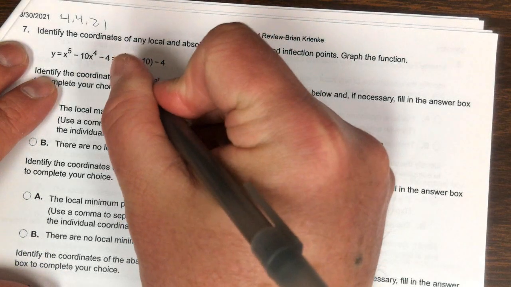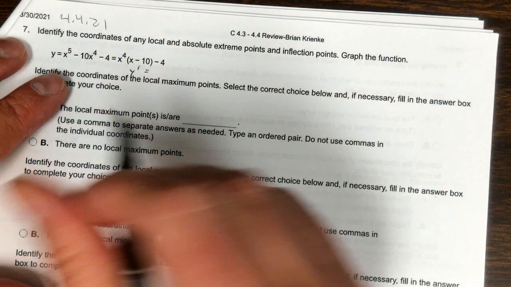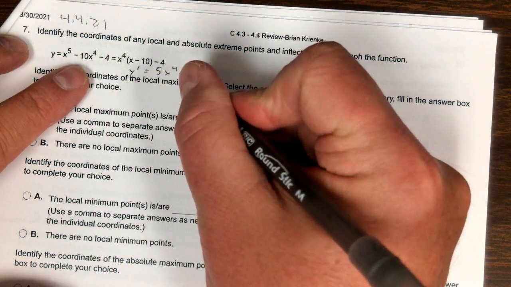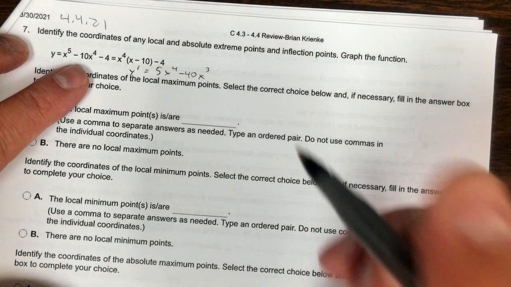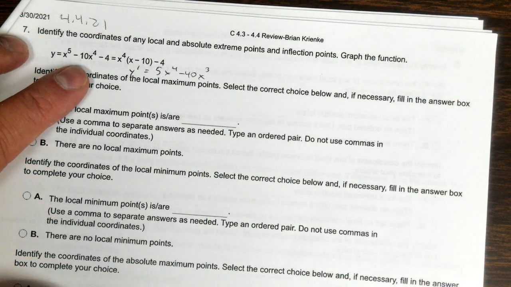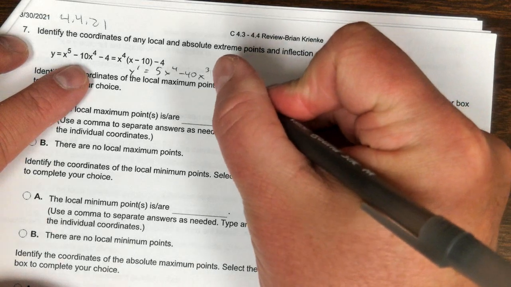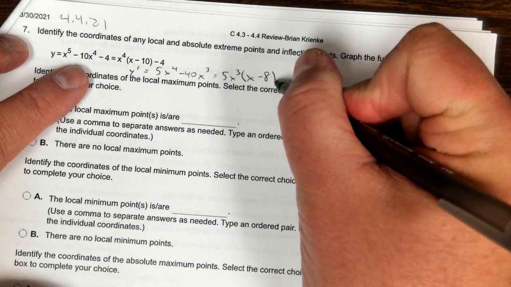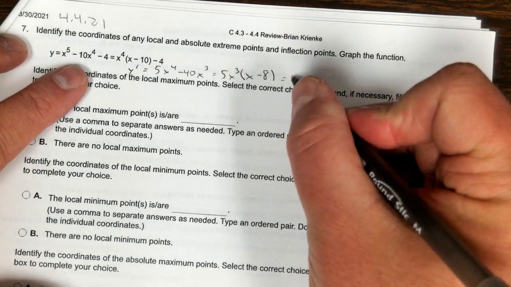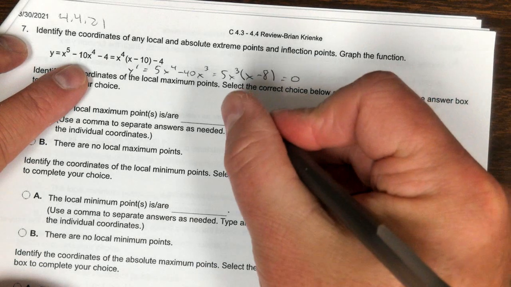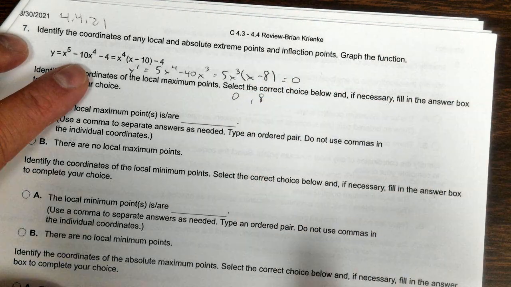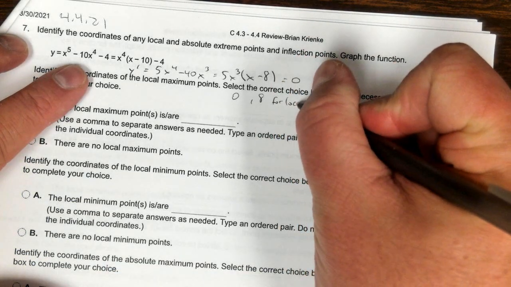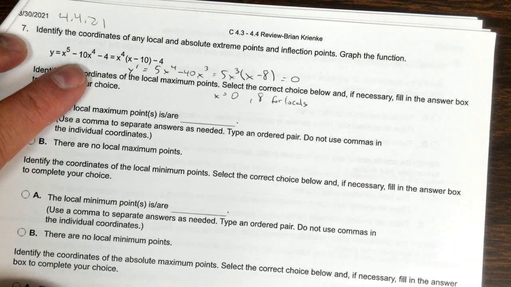So for y prime, that would be 5x to the fourth minus 40x cubed. Now that one looks like a good one to factor out, a 5x cubed, and we would get x minus 8. So when we set that equal to 0, then 0 and 8 would be things to look at for locals. At this point, I don't know if they're minimums or maximums.